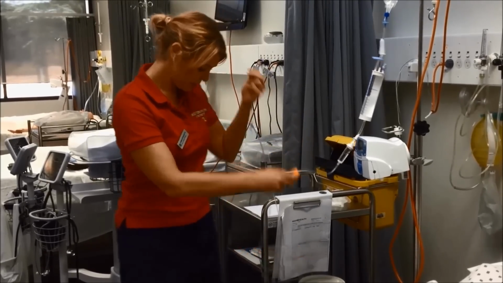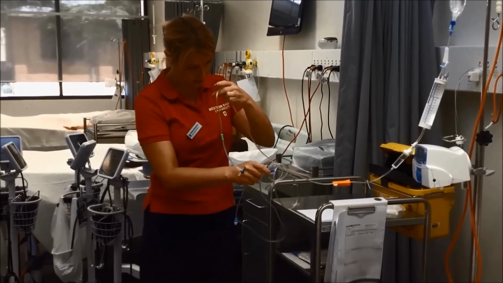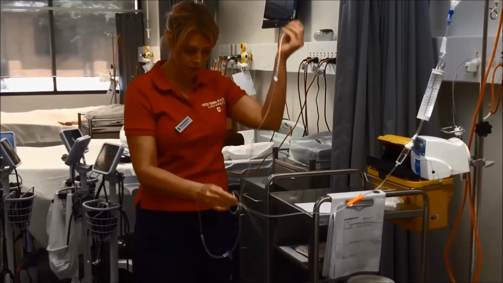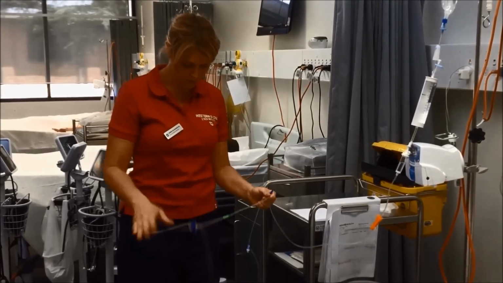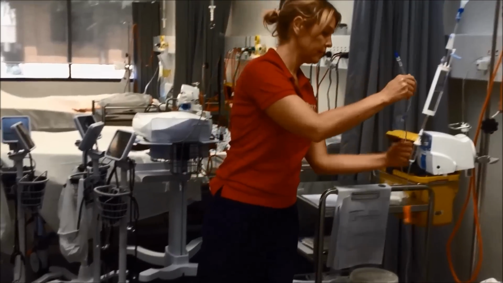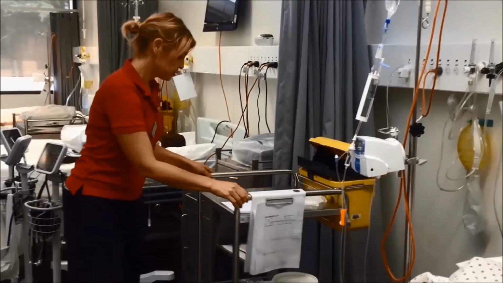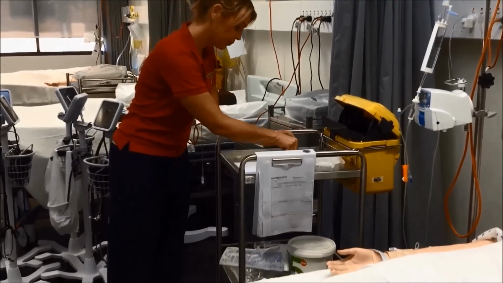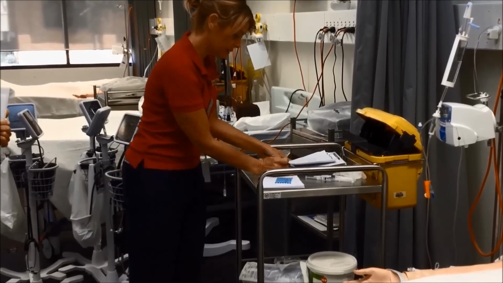Okay. My line's now primed. Oh, I've tangled it. So I'll untangle it without touching the top, so then it will still be aseptic. There we go. Put it in here. Okay, I'm just going to write my label before I put my medication in.